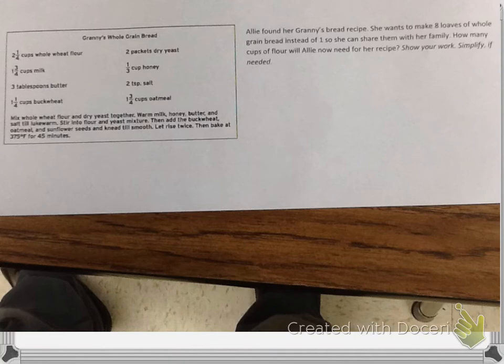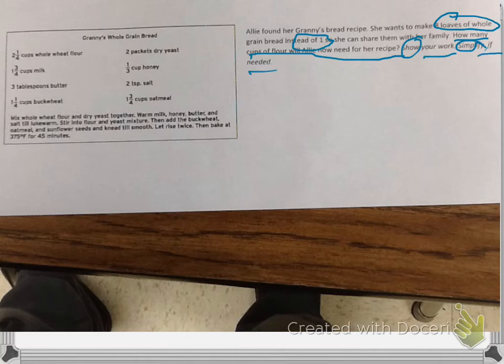Right. If we look at the next problem, it says Allie found her granny's bread recipe. She wants to make 8 loaves of bread instead of 1 so she can share them with her family. How many cups of flour will Allie now need for a recipe? Again, show your work, simplify if needed.